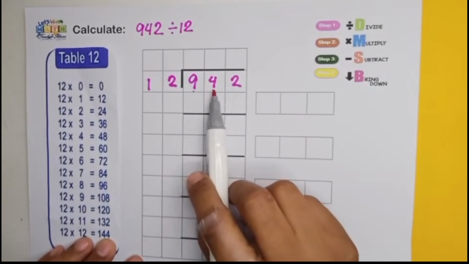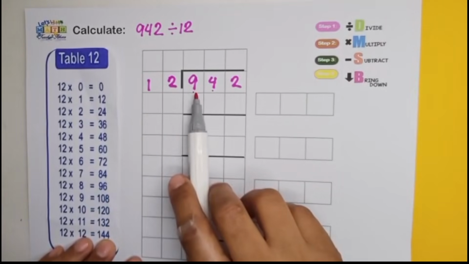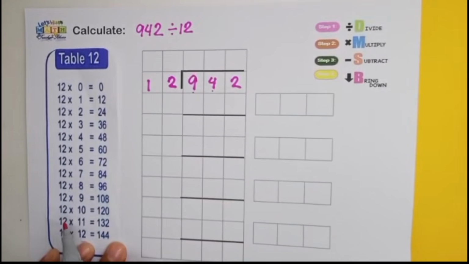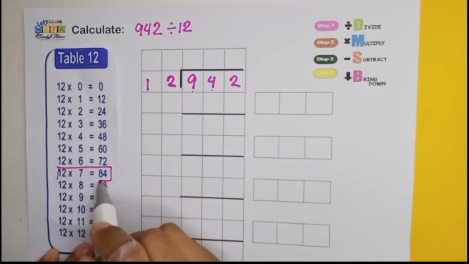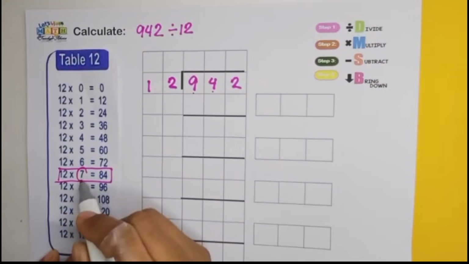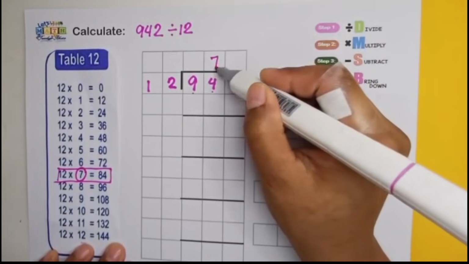I have 94 divided by 12. How many groups of 12 can I get in 94? In my table of 12, I can see that I can only get 7 groups of 12 into 94. Therefore, 94 divided by 12 is 7.